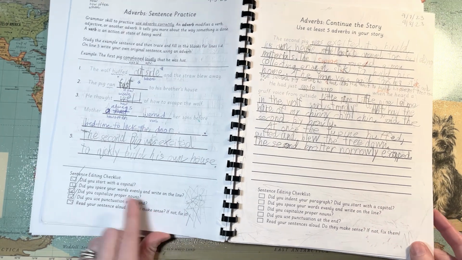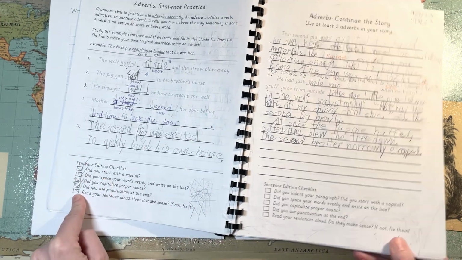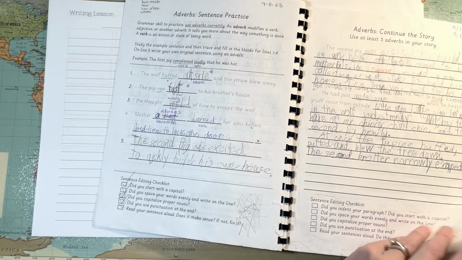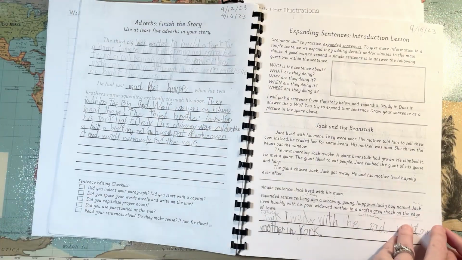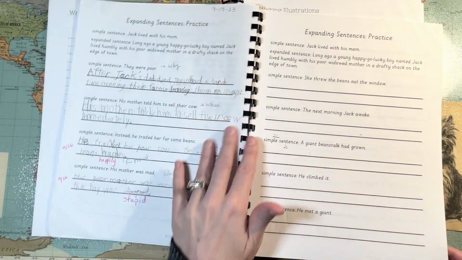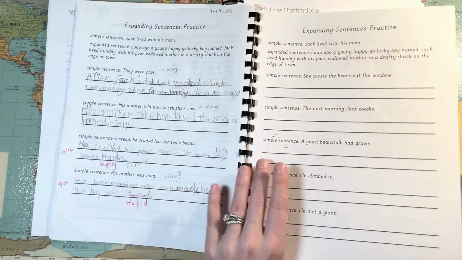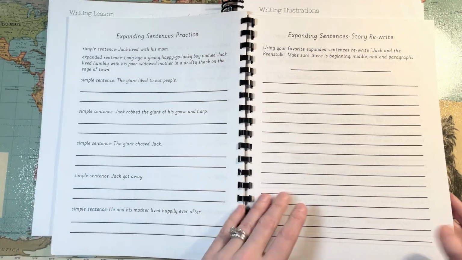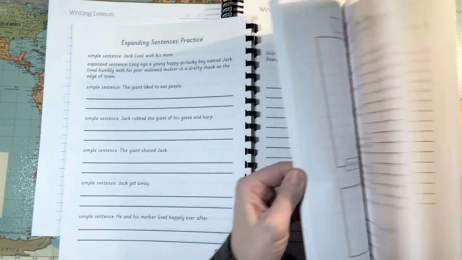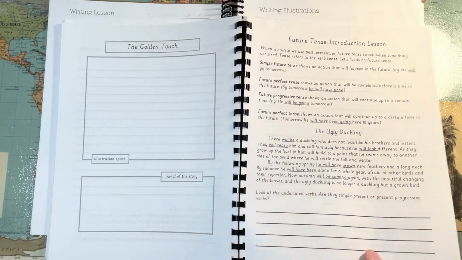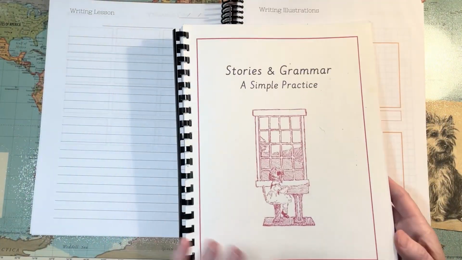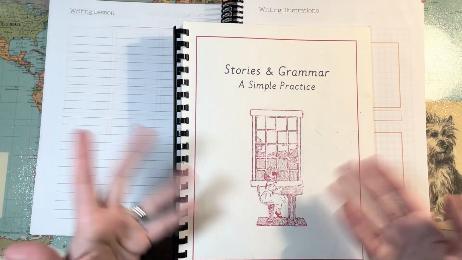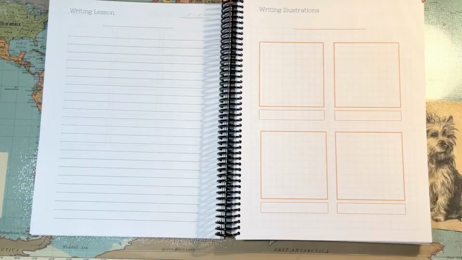And each page is going to have a little sentence editing checklist to remind them to check every sentence that they write. But you could just use something like this. This is how far we got before I was like, we need to go back to gentle grammar. Right, and so that would be covering grammar and getting their creative writing juices flowing.